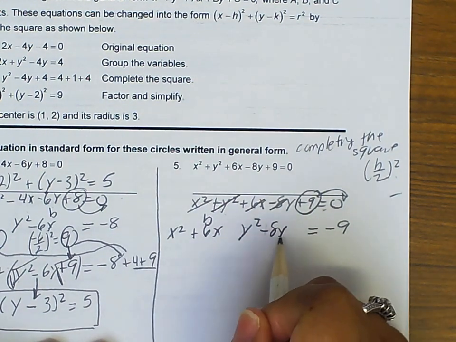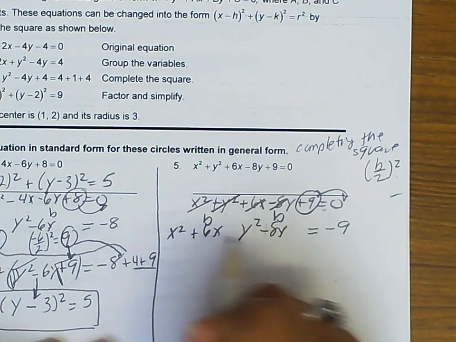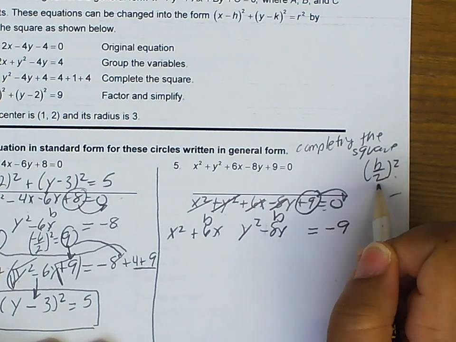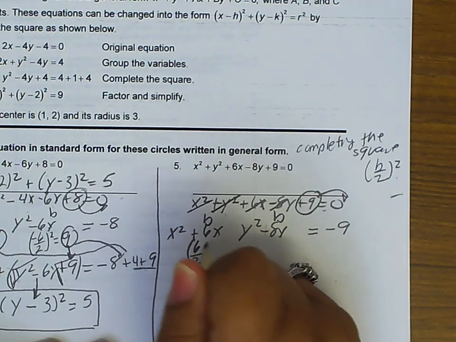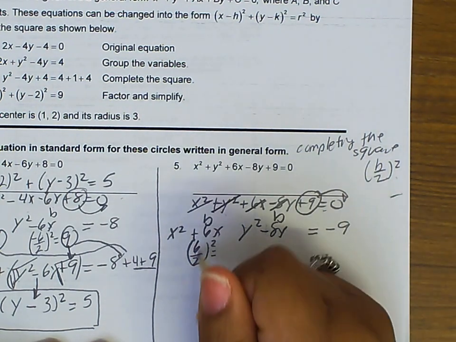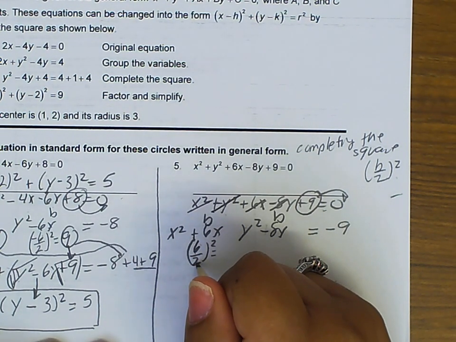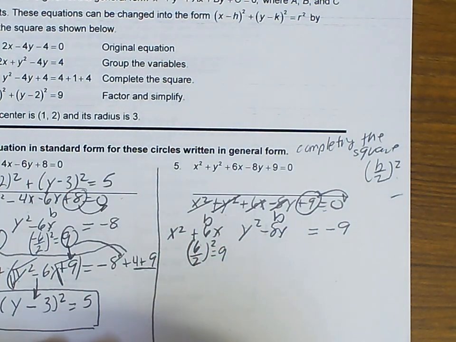Okay, now we're going to take our b values. The b values are always on just the x or the y. So we're going to use this little rule. You take the b value, which is 6 over 2, and square it. 6 divided by 2 is 3. 3 times 3 is 9. So that number is going to be 9.